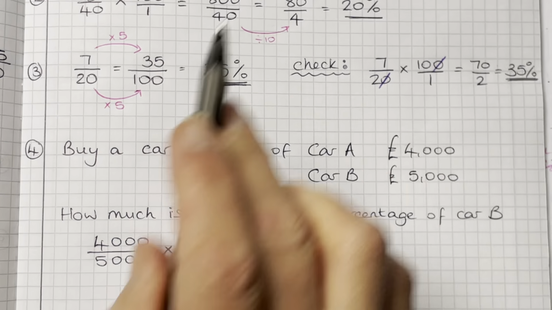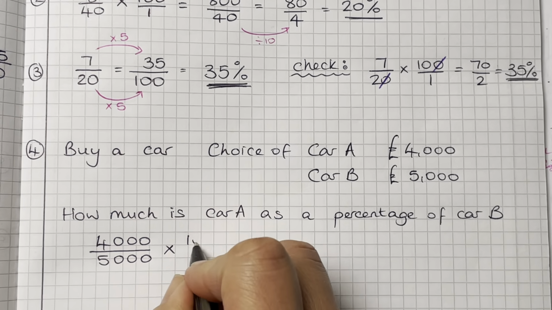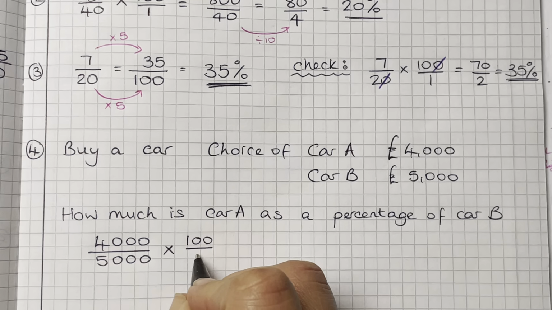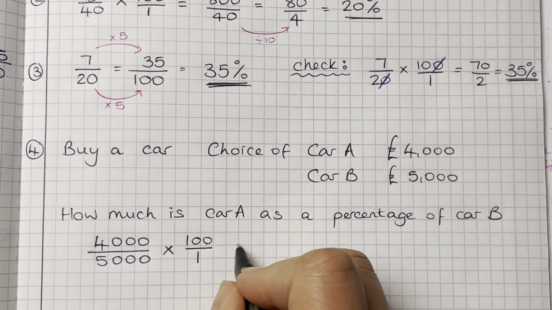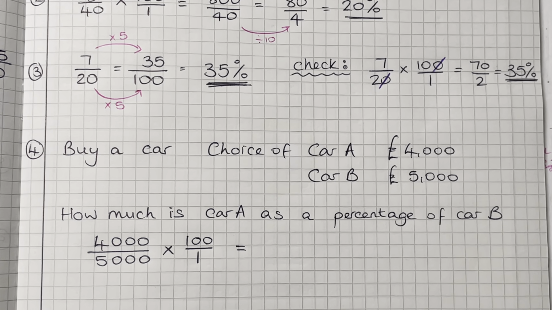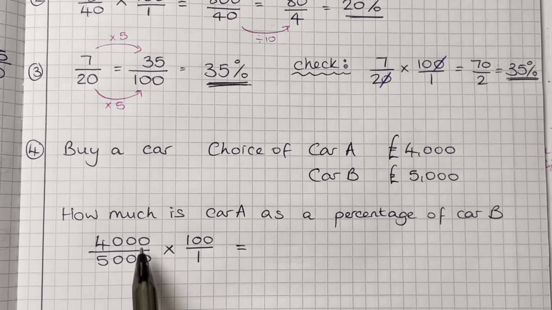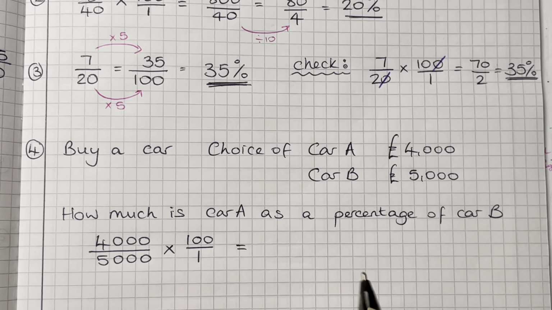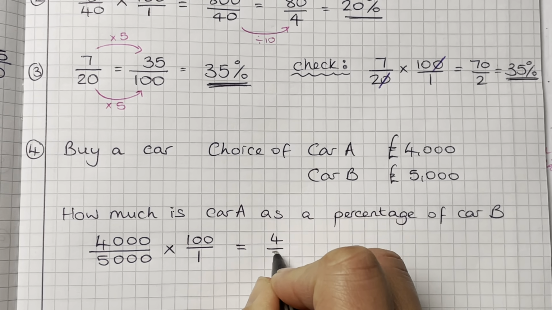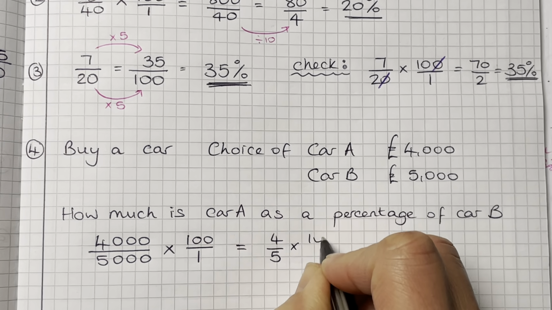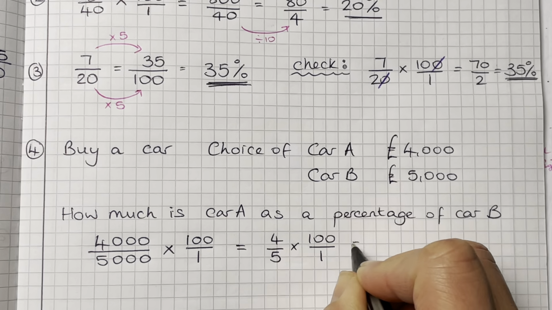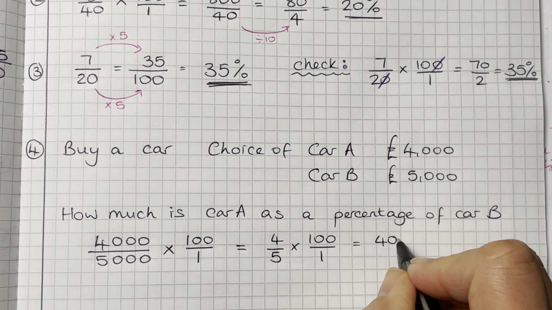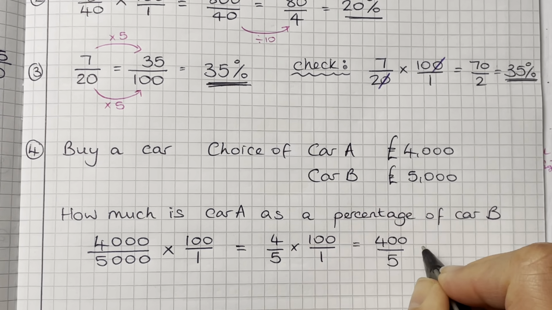This is method 2, multiplying by 100 over 1. Now, this time I don't have to worry too much about cross-cancelling, because I can just simplify this here, and hopefully you can all see I can simplify that down to 4/5. So I've got 4/5 multiplied by 100 over 1 gives me 400 over 5.